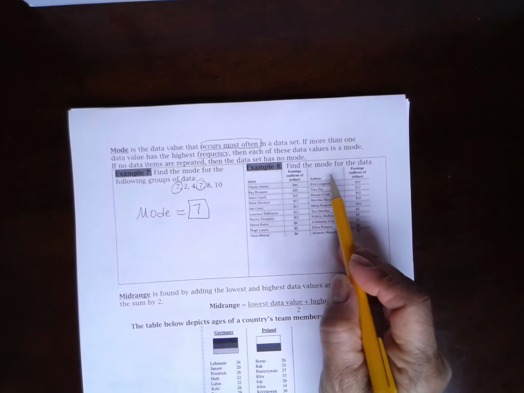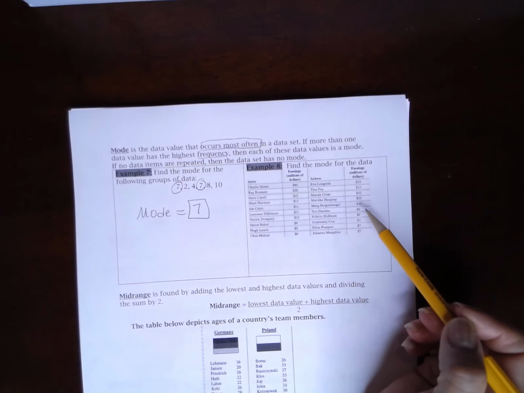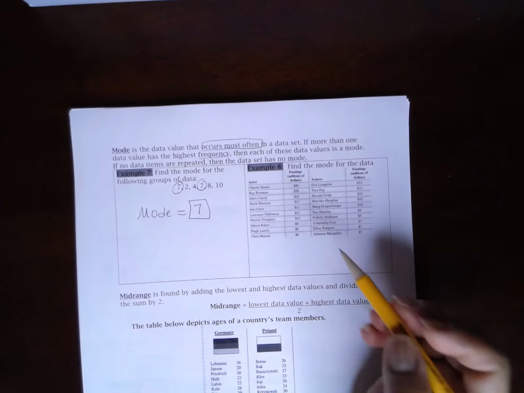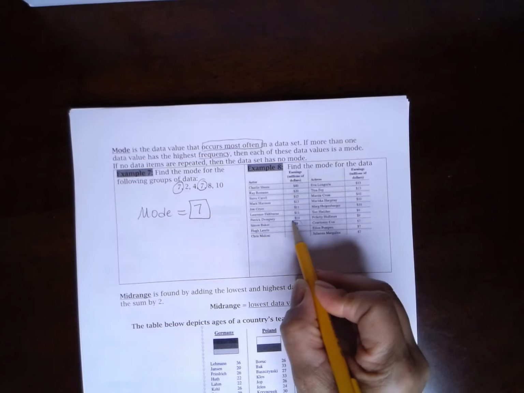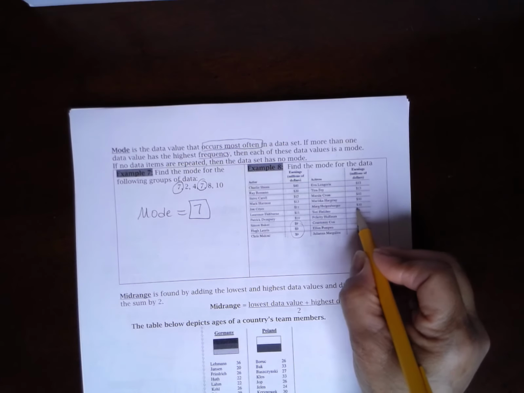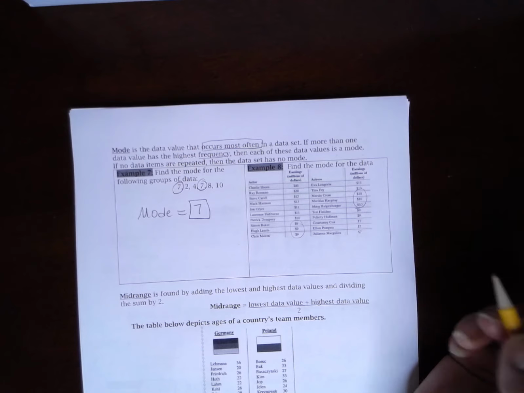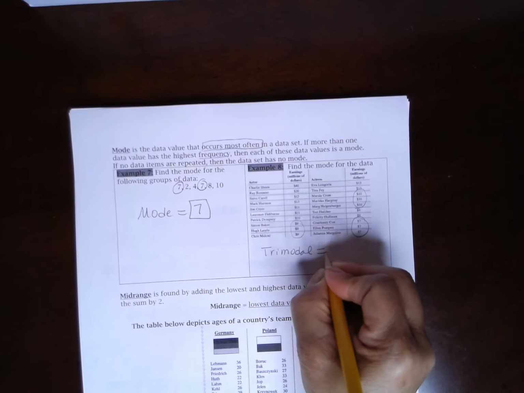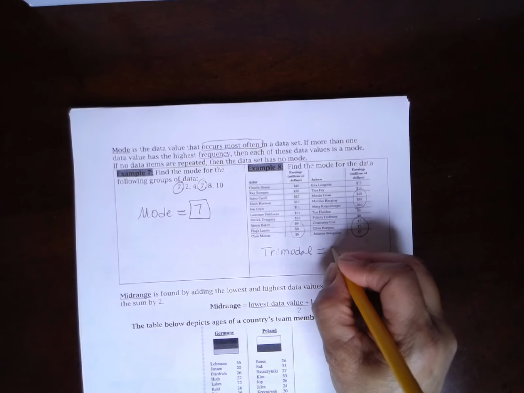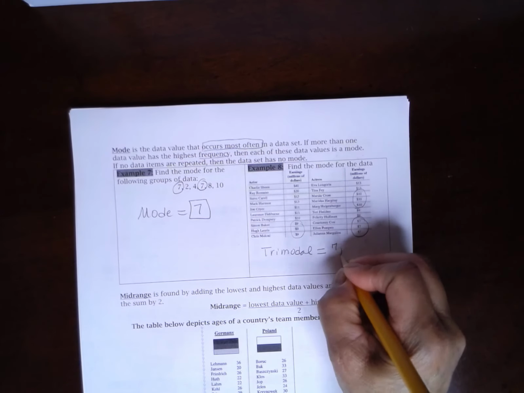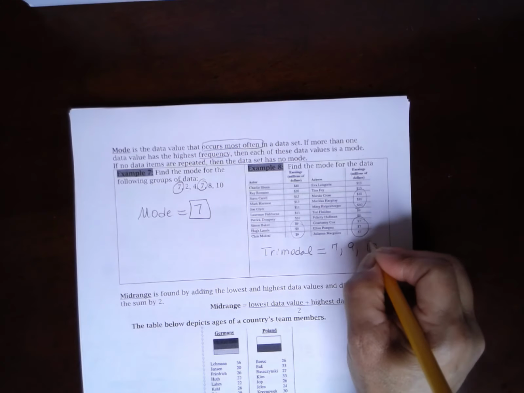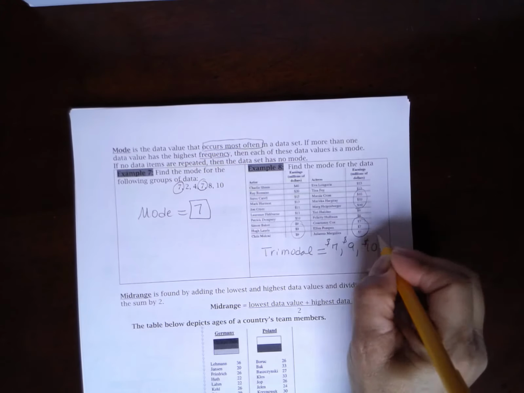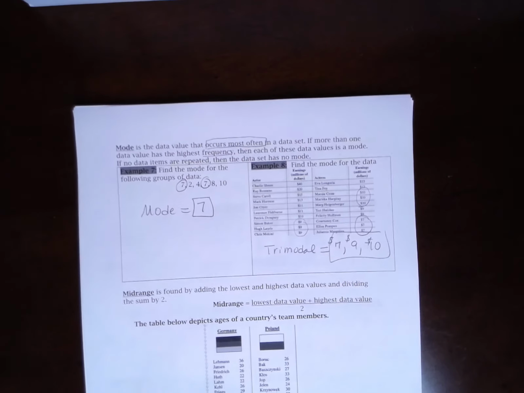Number 8, find the mode for the data. We have to look at which ones are repeated the most. So we have 9 repeated here 3 times, 10 repeated 3 times, 7 repeated 3 times. So therefore, this data is what is called trimodal, because there are 3 values that are repeated the same amount of times. So the mode is 7, 9, and 10. Those are the ones that are repeated 3 times.